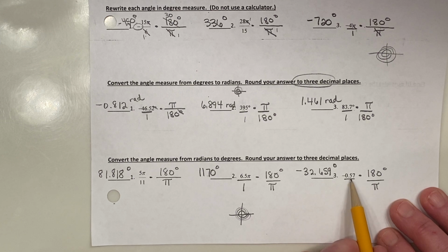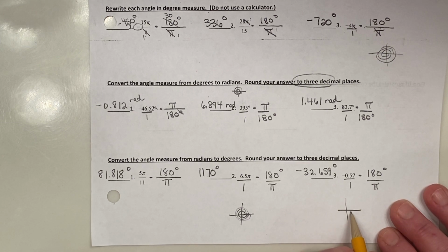That makes sense because negative 0.57 radian would be about right here. Because I don't want to quite go down 1 complete radian. So about right here would be about half of 60, or, yep, negative 32 degrees. And a little bit more.